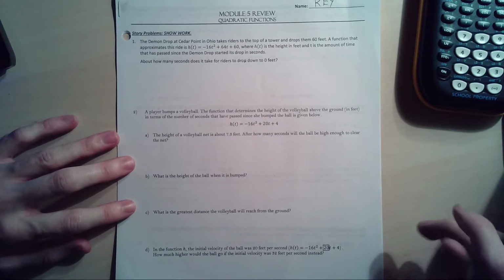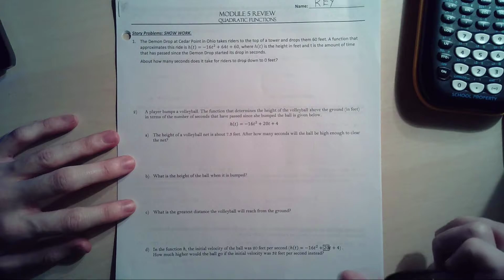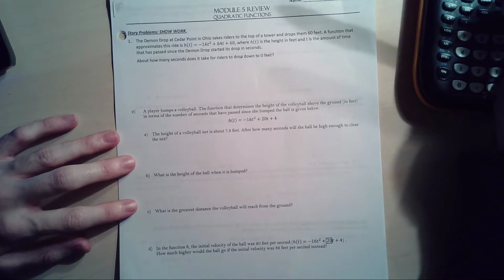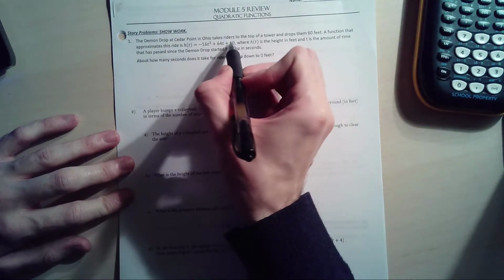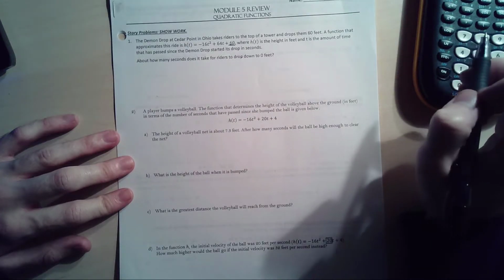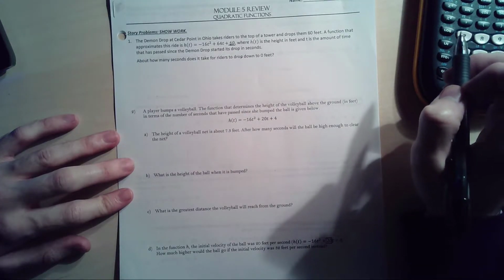Alrighty guys, here is Module 5 review, page number 1. So this problem here, we got Demon Drop at Cedar Point, Ohio. Crazy little theme park over there. Takes riders to the top, drops them 60 feet off the ground. By the way, that's where this plus 60 is coming from in this equation here. So a function that approximates this ride is this h of t equals this entire function.